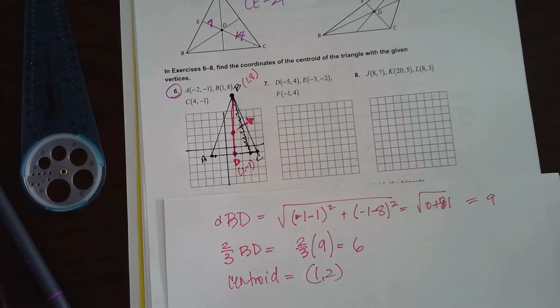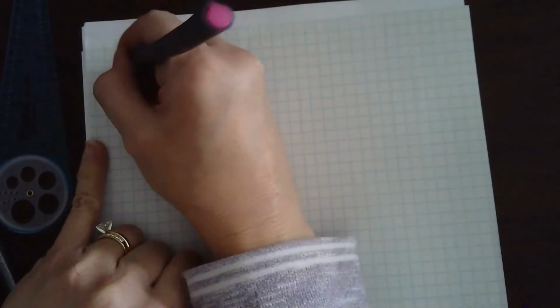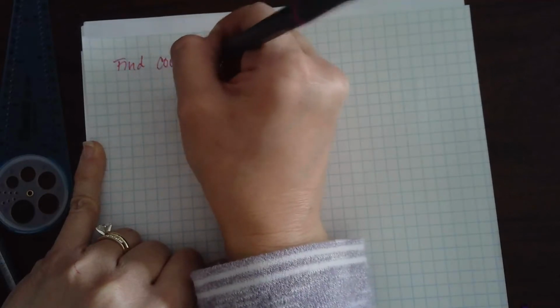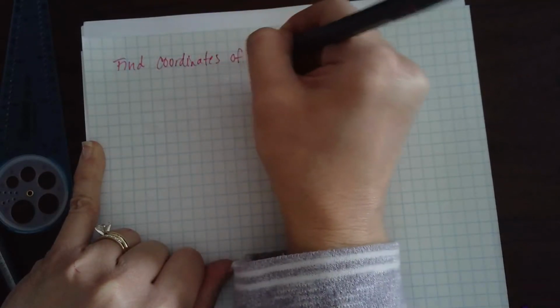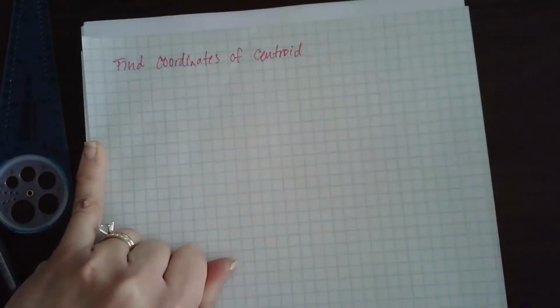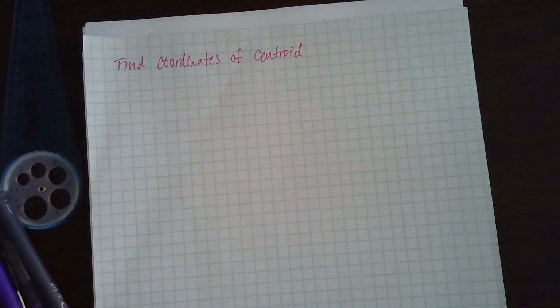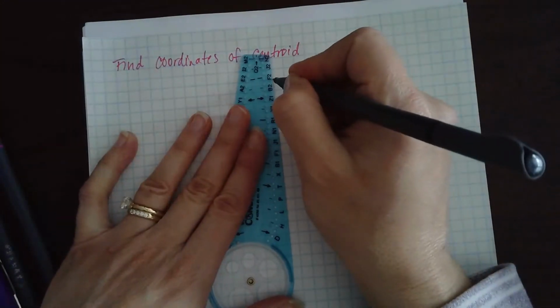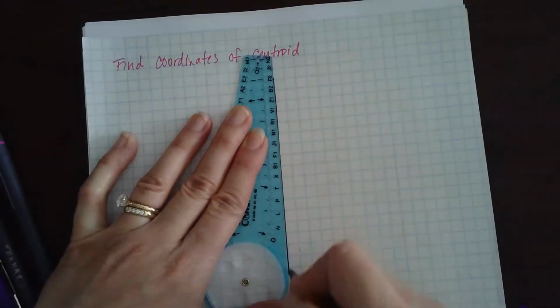So we're going to take a side trip here. I want you to grab a piece of graph paper, if you would. And we are going to give you an example of a scenario in which you're finding the coordinates of the centroid. But this time, we're not going to give you ones that are as easy. So I'm going to start by drawing my 4-quadrant graph.